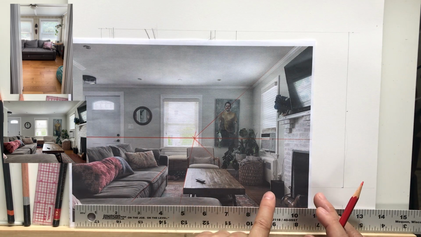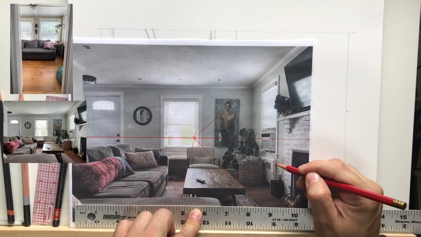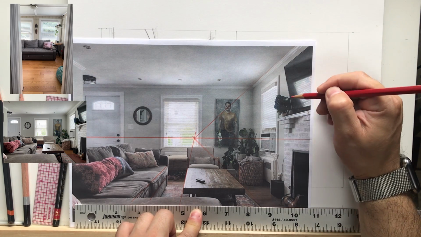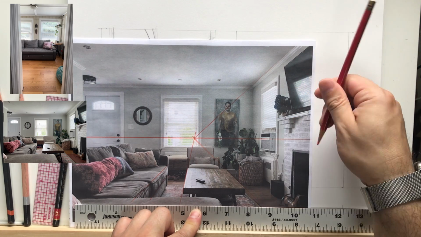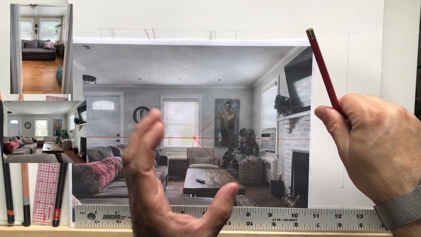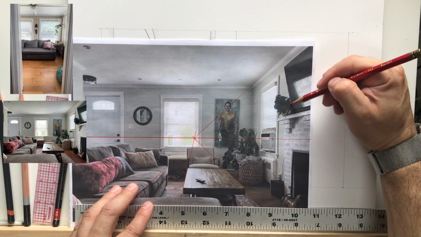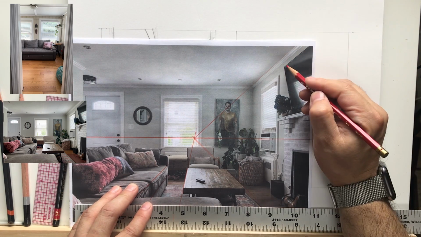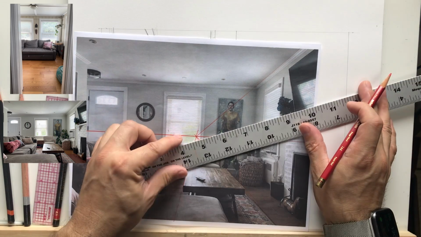And any structure with vertical lines, we'll make them perfectly straight, even if we see them a little bit angled. Now this TV is actually at an angle because it's leaning this way so we can view it. So that becomes a very obvious thing. So this could be the only thing that is at an angle, but this diagonal here will still converge down to that vanishing point.